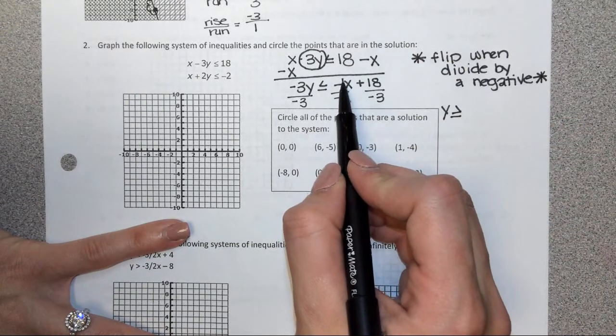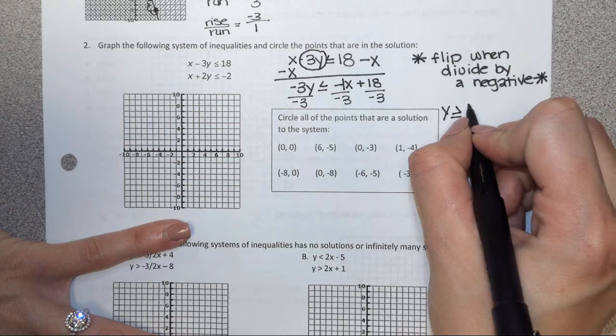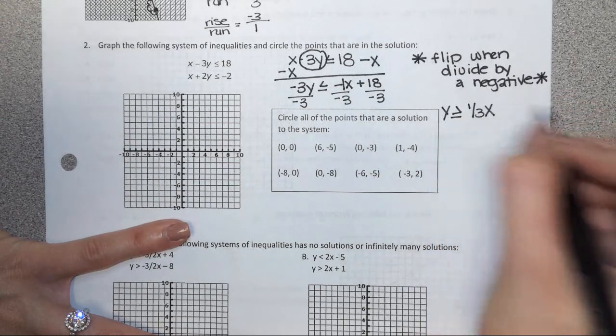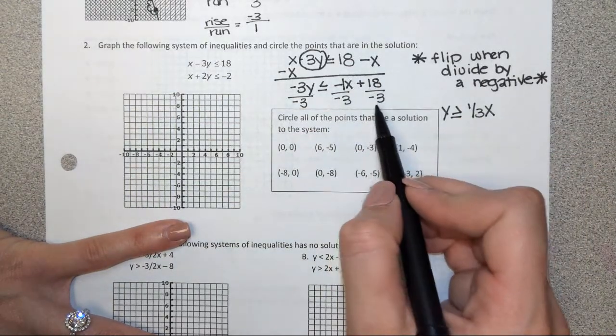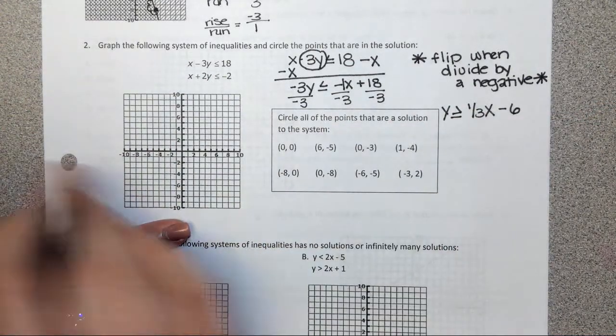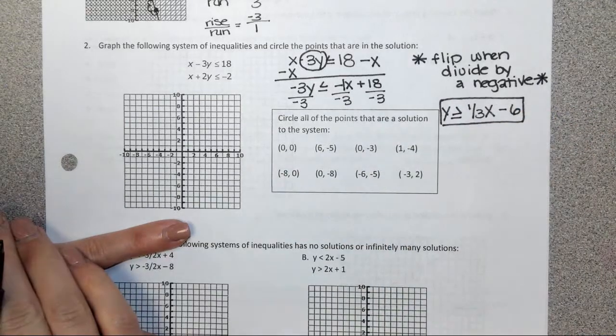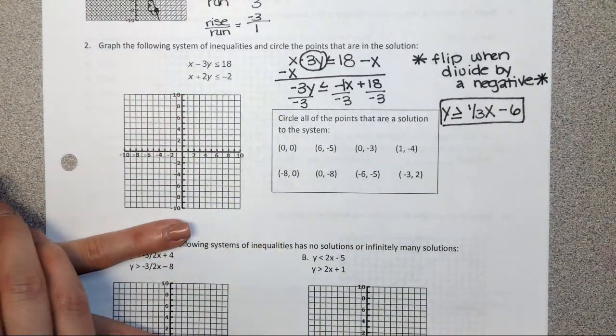Okay, there's an imaginary 1 in front of this x. So negative divided by a negative is a positive, and I'm going to leave it 1/3 x. 18 divided by a negative 3 is a negative 6, so minus 6. So here's one equation. And I need to come over here and find my other equation.